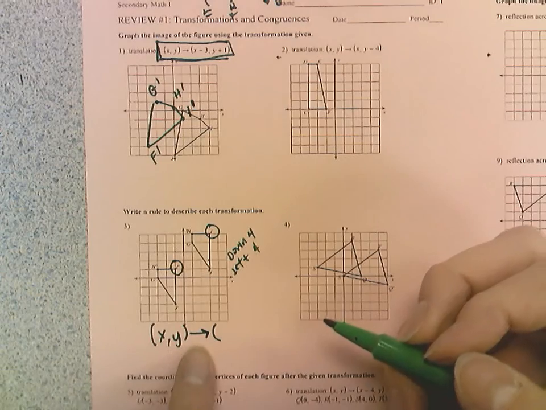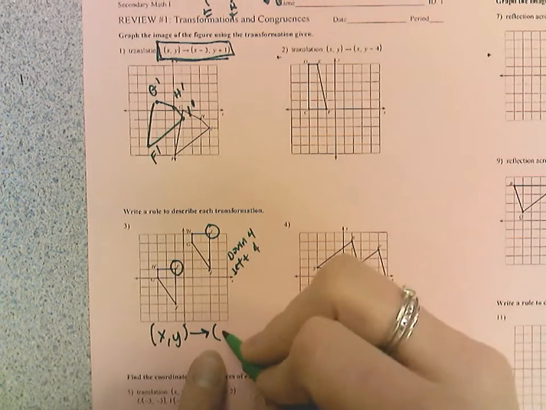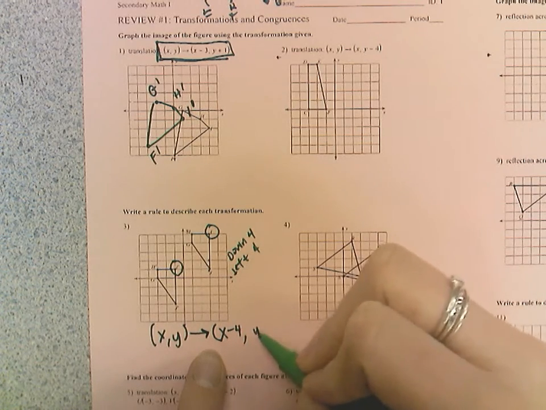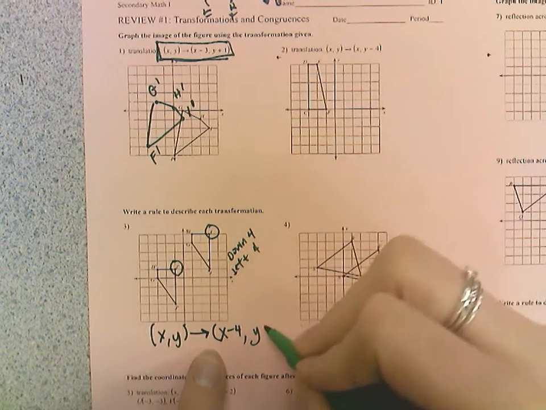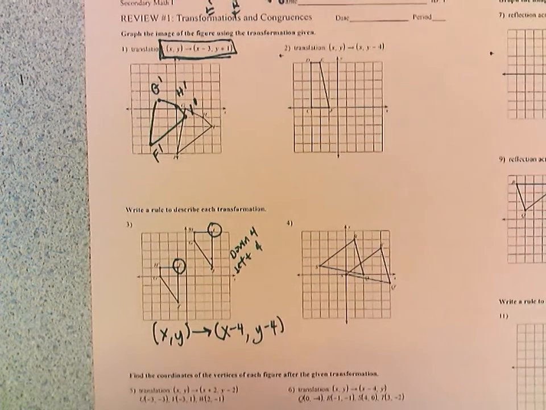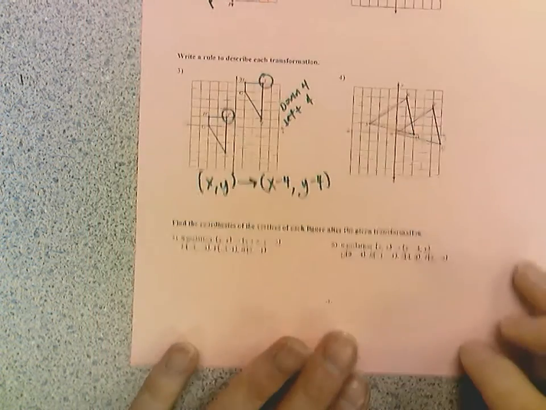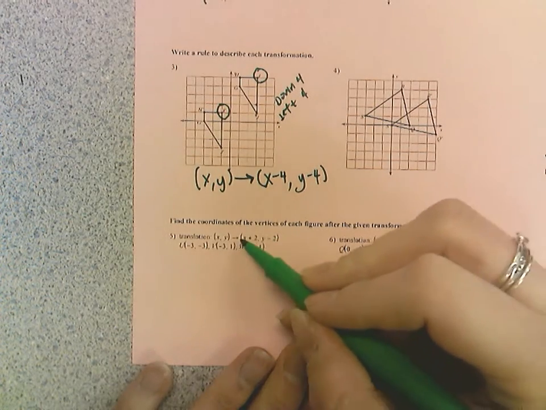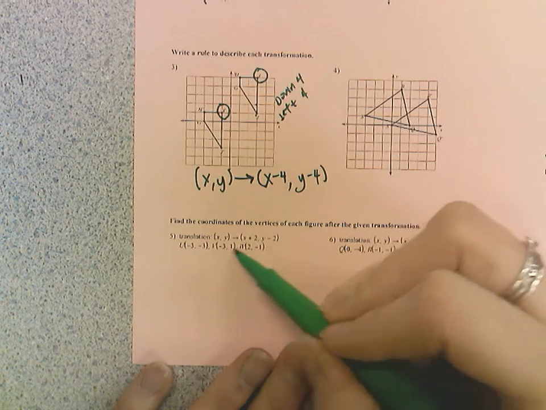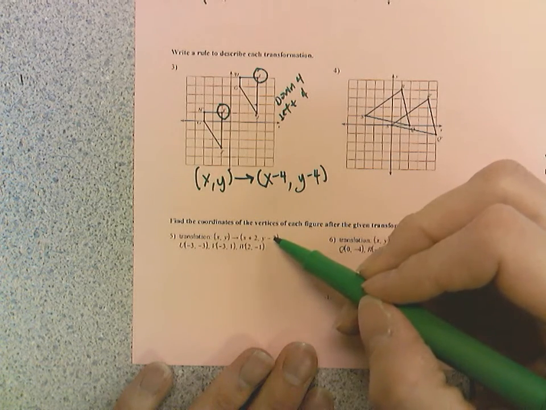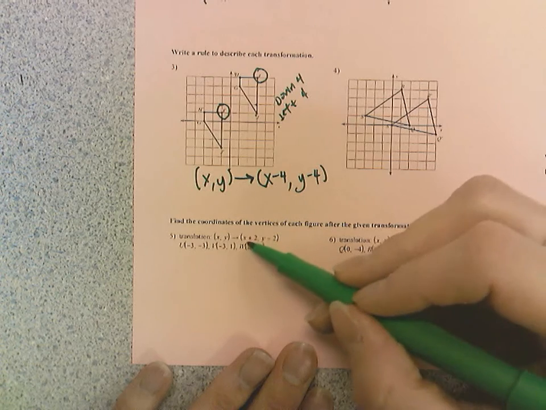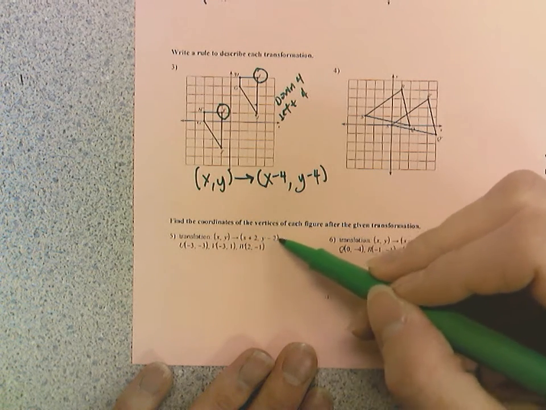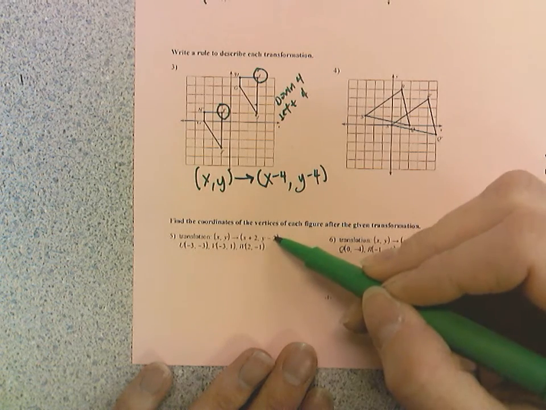Then I need to go back and write it into my formula, x, y with my arrow. What's happening to my x values? They're moving left 4, so minus 4. And what's happening to my y values? They're going down by 4 each time, so minus 4. Then we have ordered pairs with our rules. We're changing each of these ordered pairs. The nice thing about these rules is they follow with our ordered pairs very nicely. With all my x values for these 3 ordered pairs, I'm going to add 2. On all my y values for these 3 ordered pairs, I'm going to subtract 2.